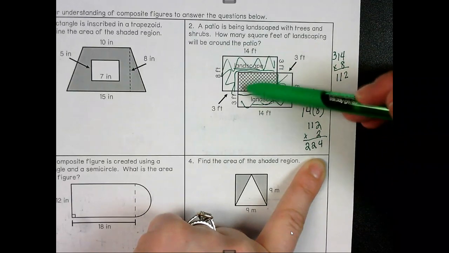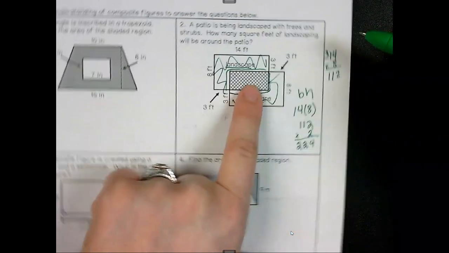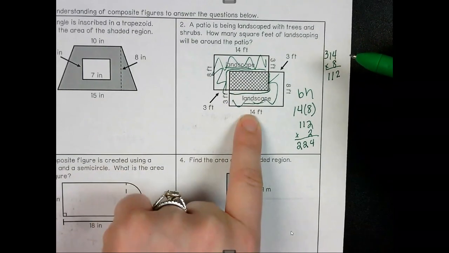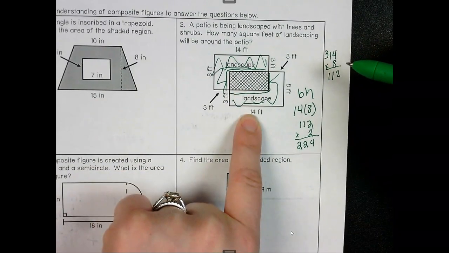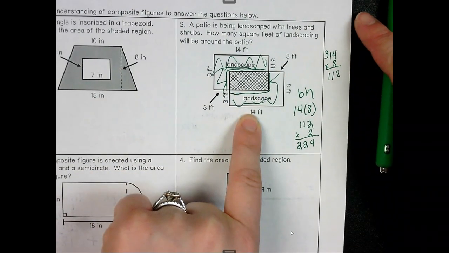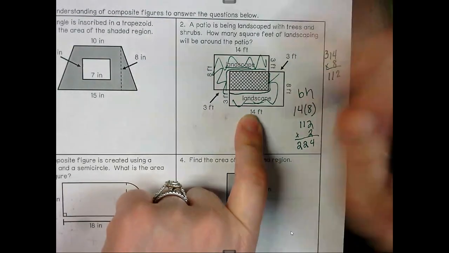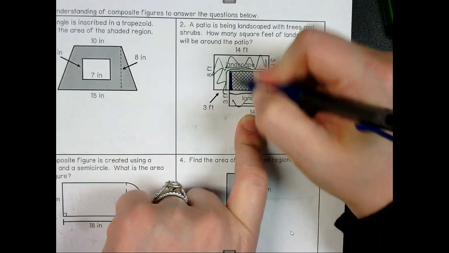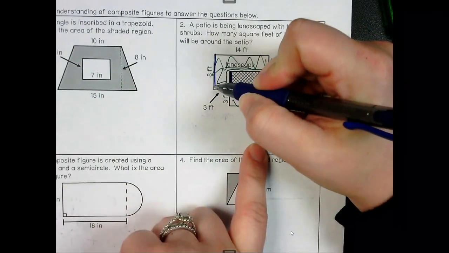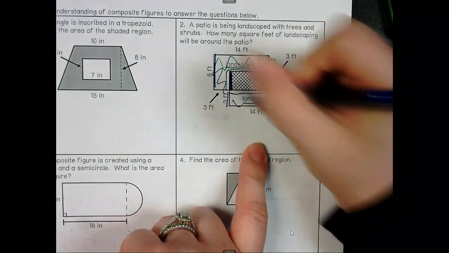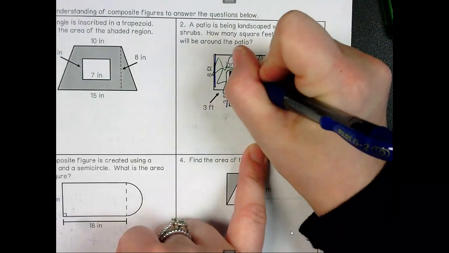Now, that would be how much I had total, right? But I'm taking this chunk out, so I have to find the area of that. So you do 8 minus 3 and you get 5. Do y'all understand why he's doing 8 minus 3? Because he's trying to find the measurement of this right here. Well, this total is 8 and this is 3. So 8 minus that 3 gives me 5.